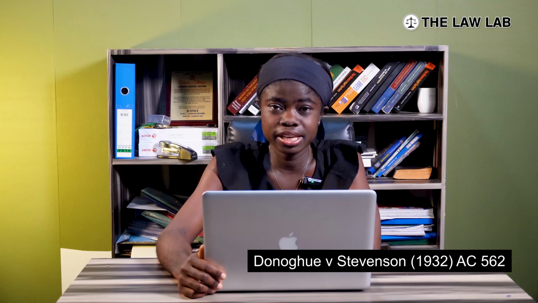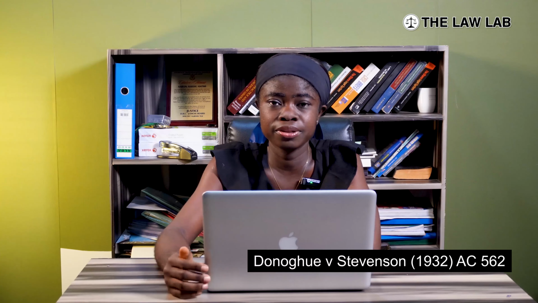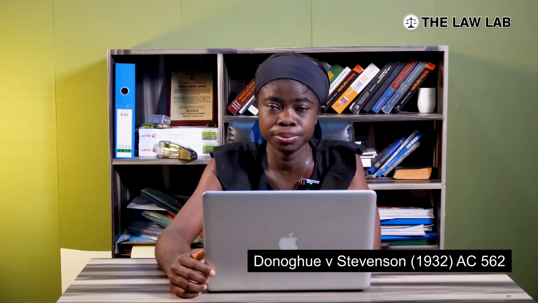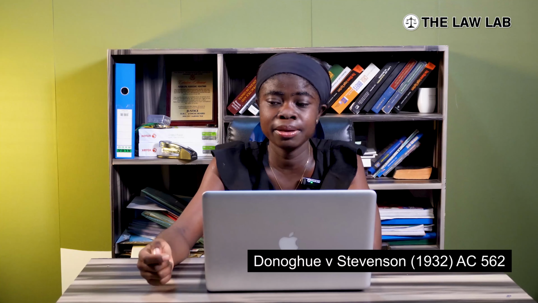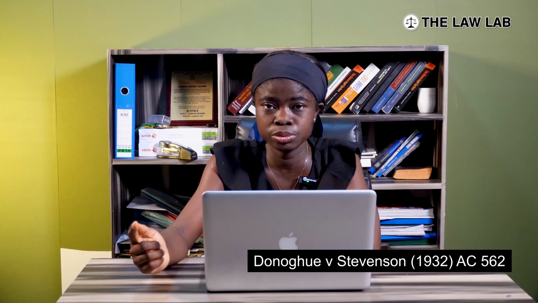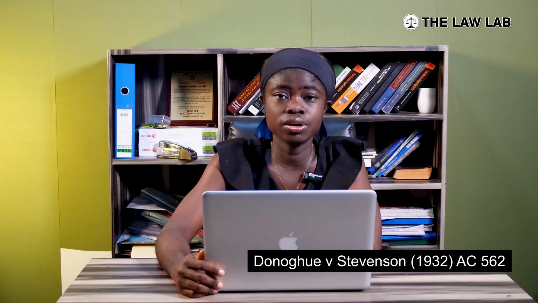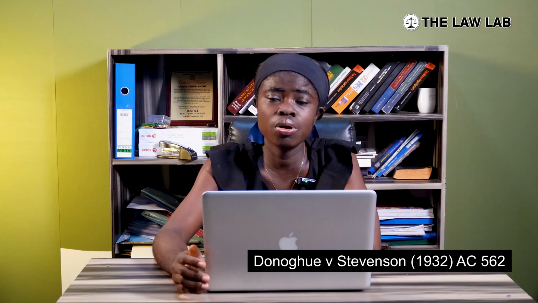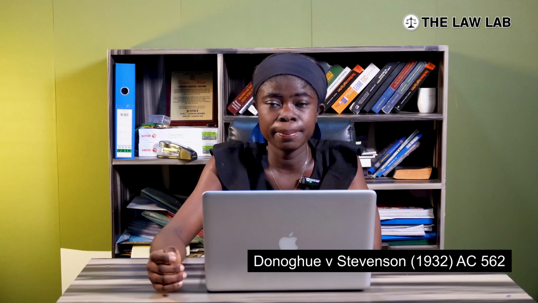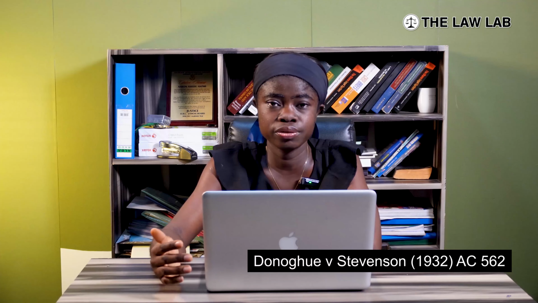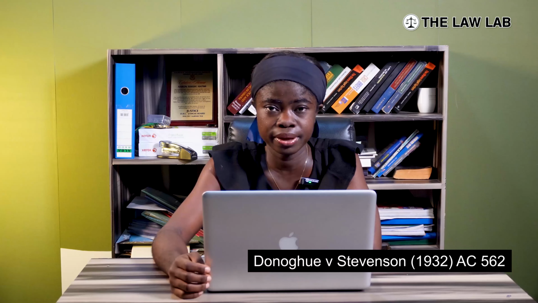So in the famous case of Donoghue versus Stevenson, the court came up with a principle called the neighbor principle. That means whatever you do for your neighbor, you should know that the neighbor is intended to do the same to you. In that case, the court made us realize that we do not only have to rely on a contract that exists between parties to hold the other party accountable for breaching the duty of care he or she owed to the other party.